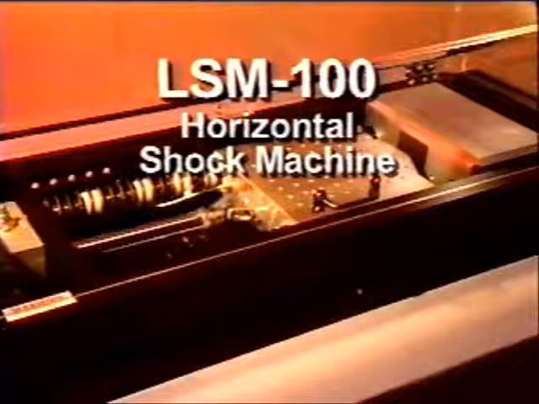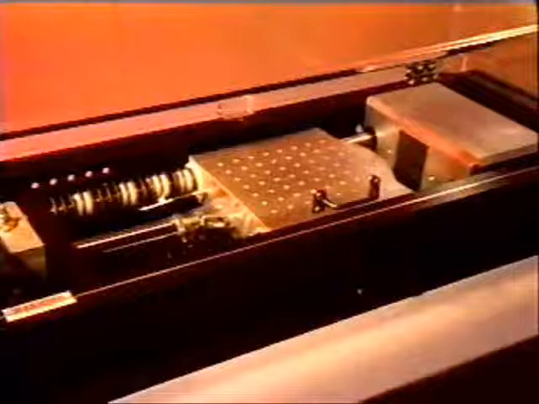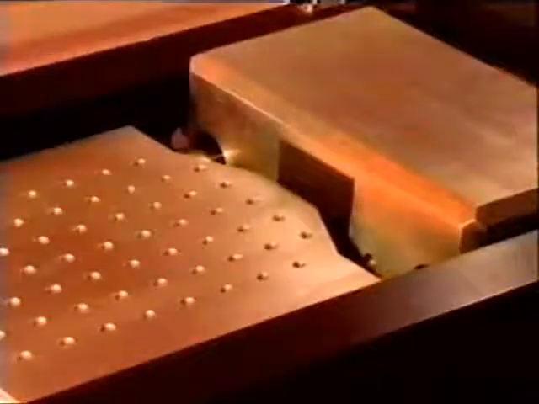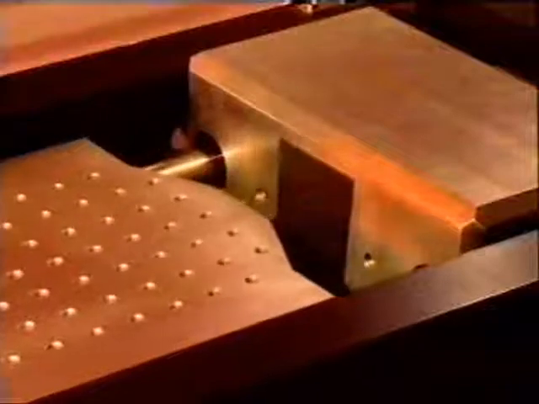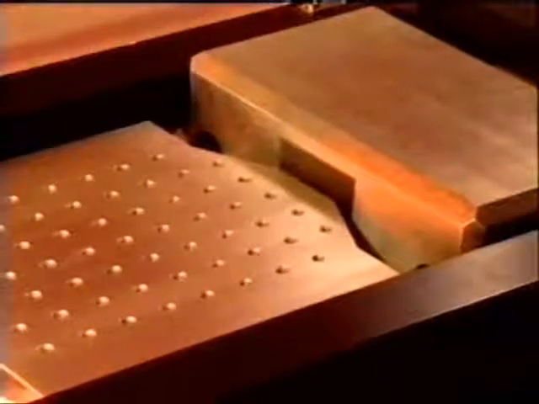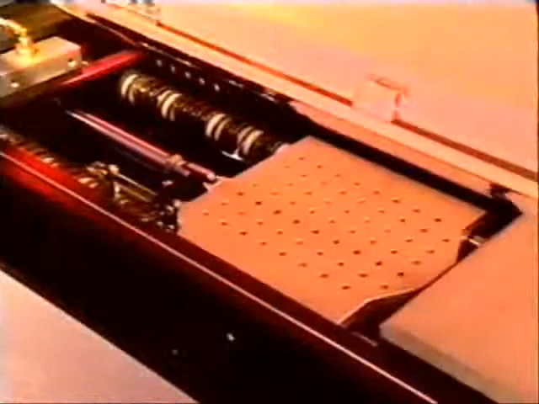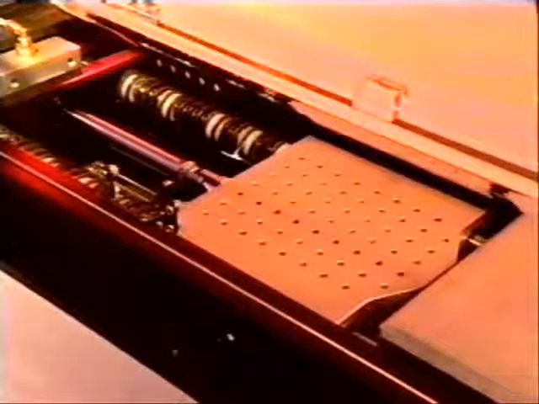GHI's LMS-100 provides the short-duration, high-amplitude shocks that are becoming increasingly important for miniaturized products such as hard disk drives, medical devices, cellular phones, pagers, military electronics, automotive, and optical components.